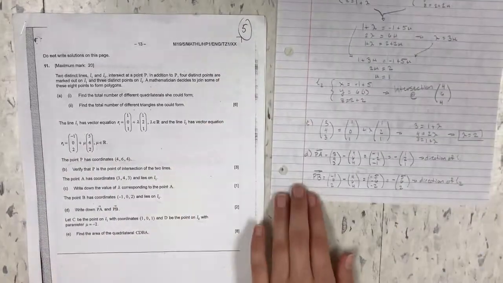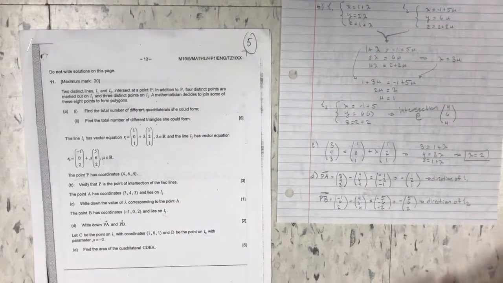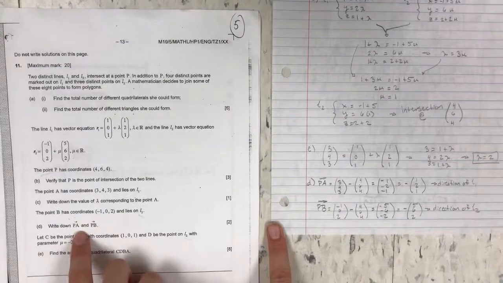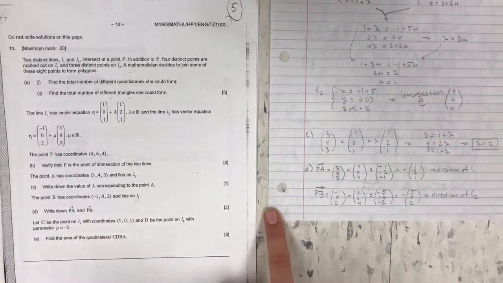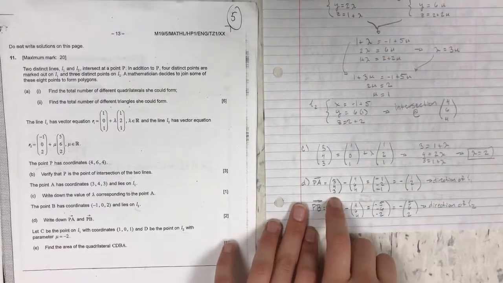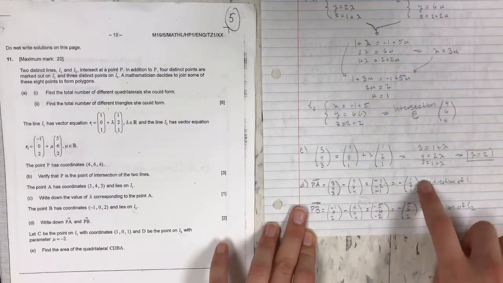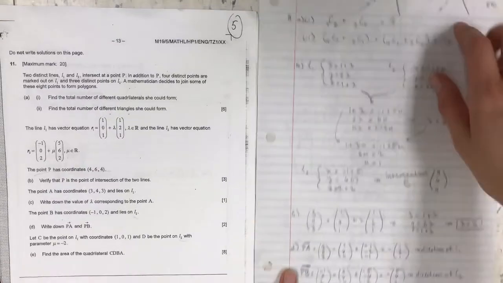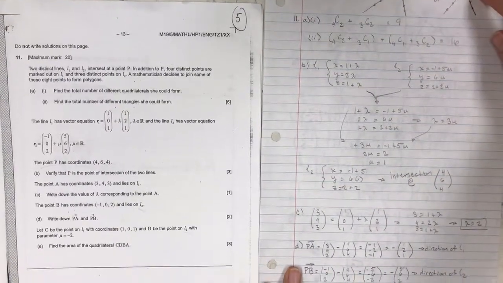Okay, part D. It gives you point B as -1, 0, 2, and tells you it lies on L2. So you have to write down PA and PB, the different vectors that you have here. So PA is point A minus point P, and you get a negative times the direction vector of 1, 2, 1, which makes sense because it's the direction of L1. You're going from P to A, so that should be the same direction as L1.